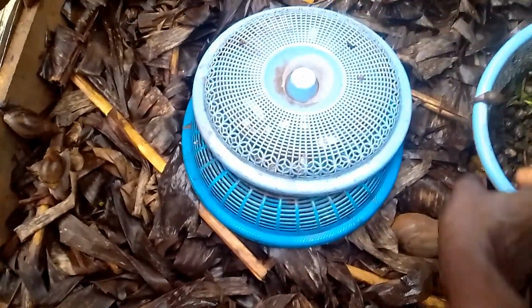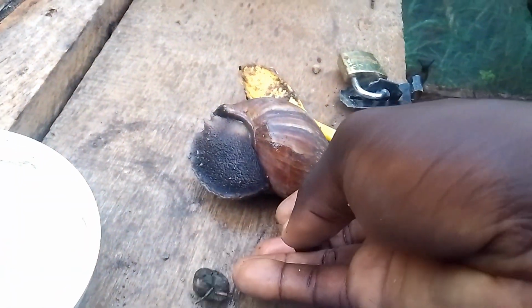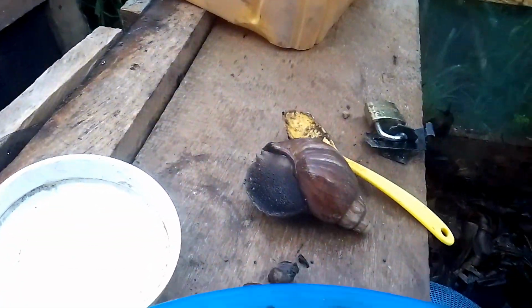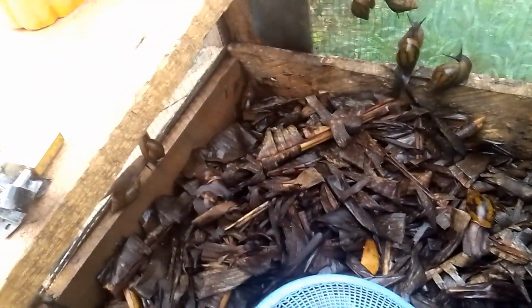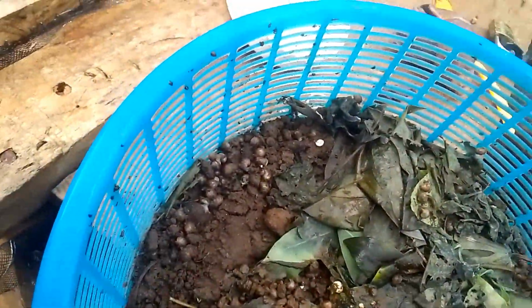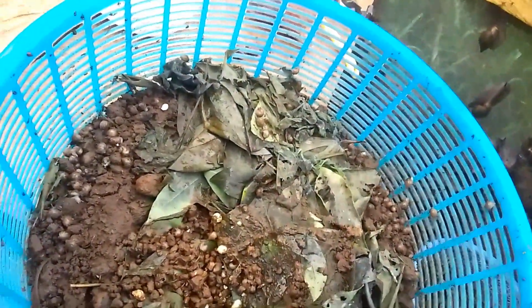It can lay not less than 200 at a time, whilst the AM can lay between 6, 7, 8. That is what I have recorded in my pen. I'm not saying somebody cannot record a higher number than mine. I'm saying what I have recorded, a maximum of 8 in my pen.